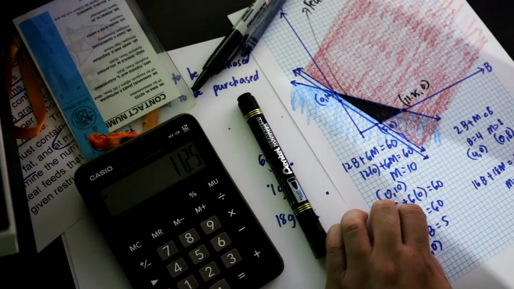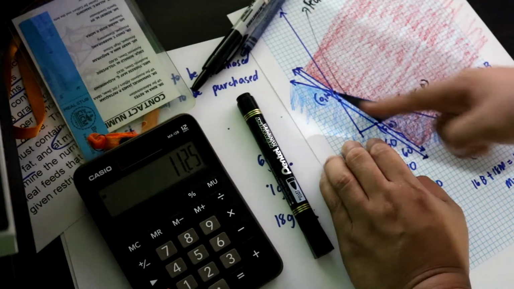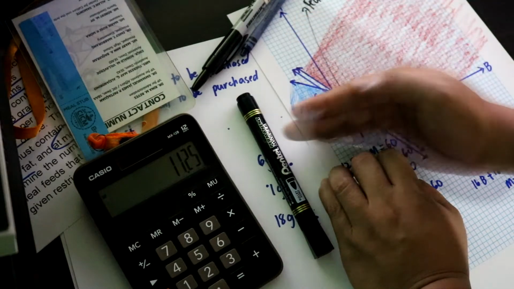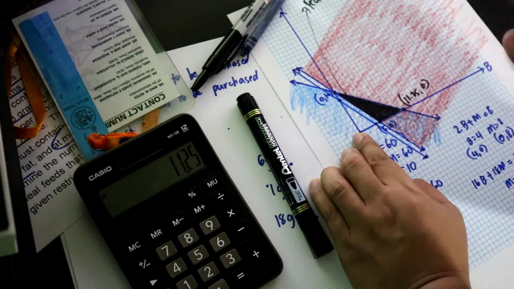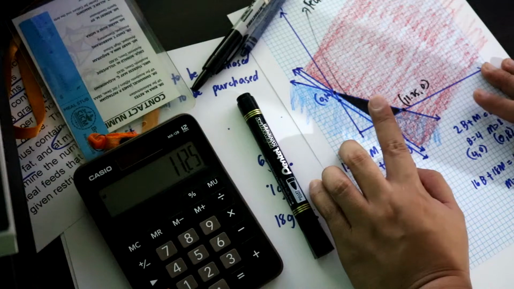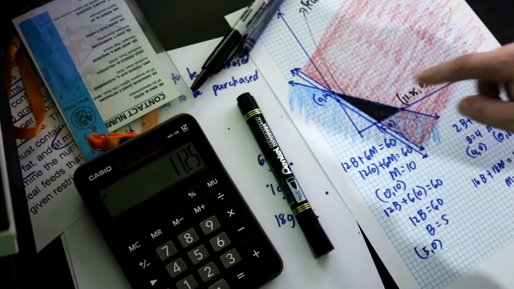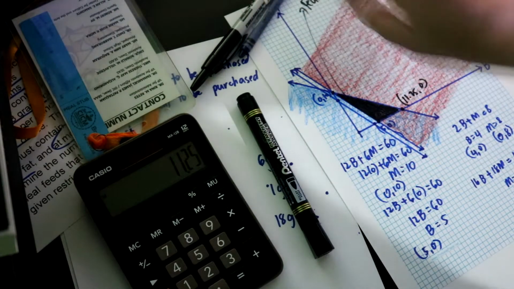So let us now test. Well, actually in the graphical method, you are to plot the objective line and then move it nearer to the point of origin, and then the last point that it touches would be the optimal solution. But we don't have to do that. Let's just substitute these corner points into the objective function.